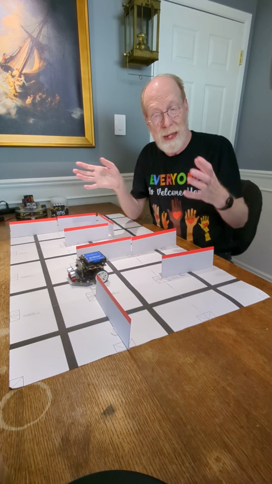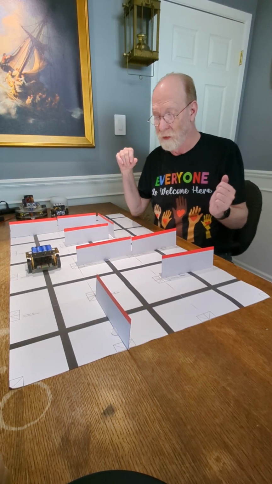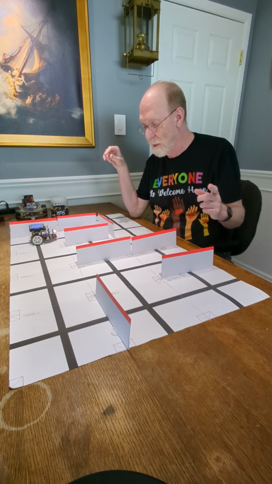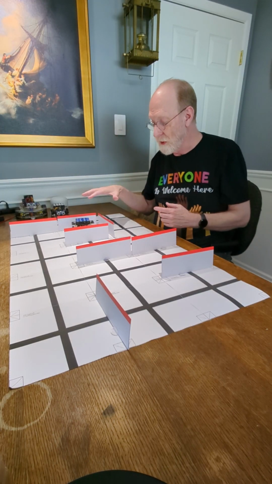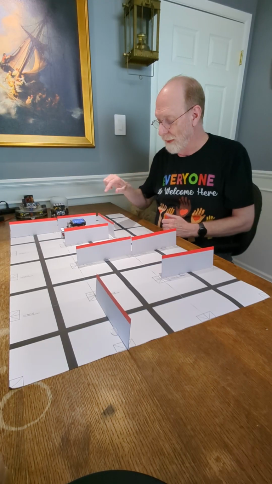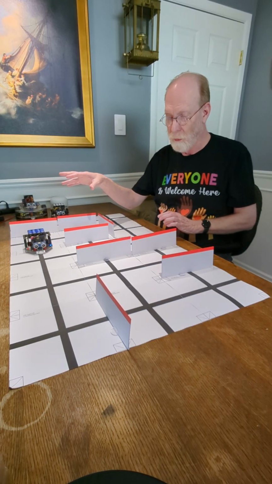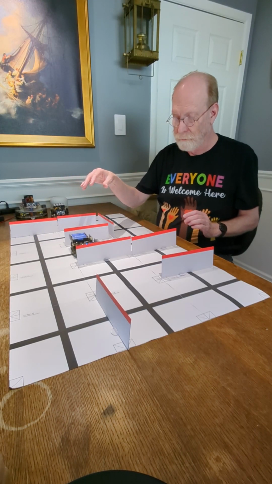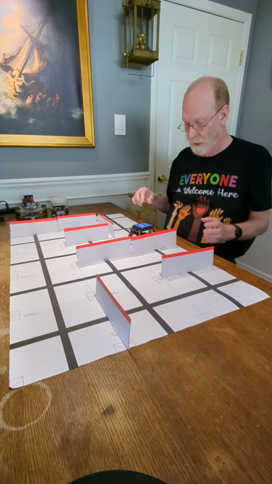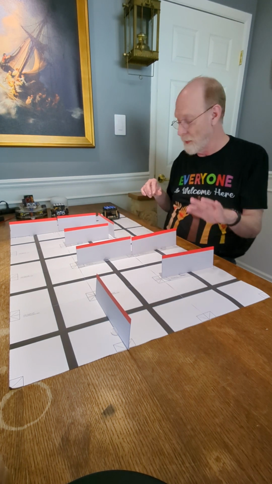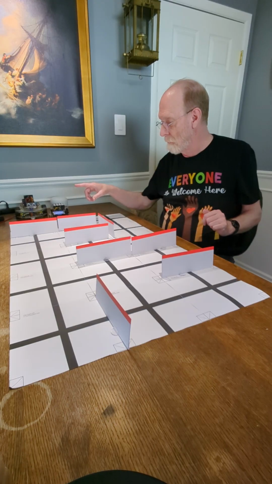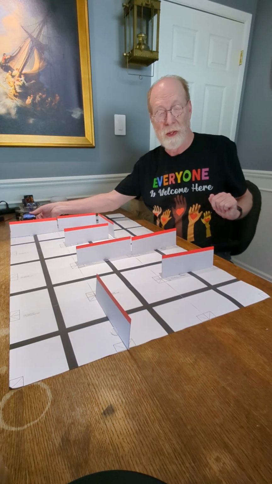Now you'll notice it's not twisting and turning and going in circles, because it's only checking for walls when it believes that is the best way to go. So it doesn't know about this wall, it doesn't know about that wall either. And it finds its way.